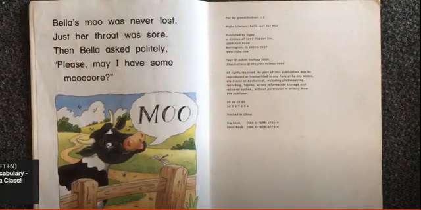I found one last speech bubble. And it is at the end of the story. And this is the main character, Bella, and she must have found her moo. Her moo is back, and she has a speech bubble here pointing to her mouth, and then a big giant cloud around the word moo, because Bella must be so excited that she found her moo.